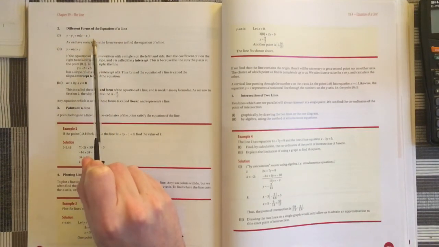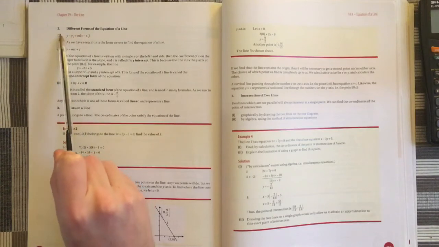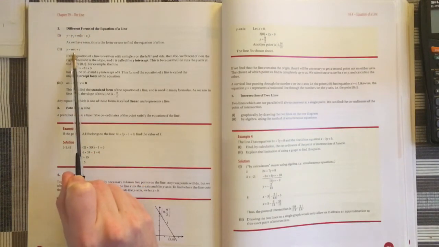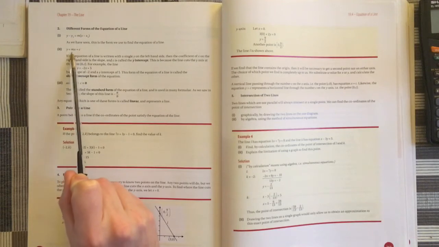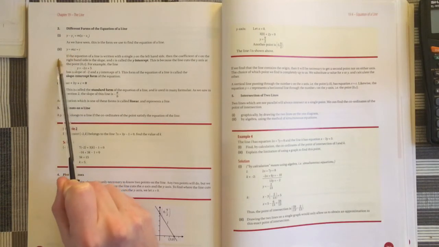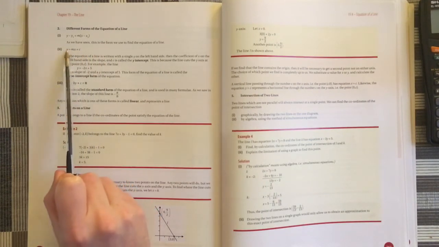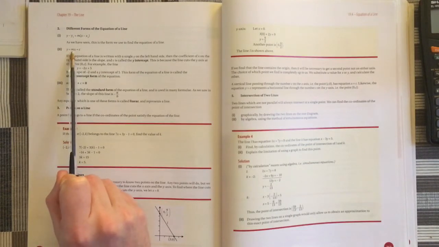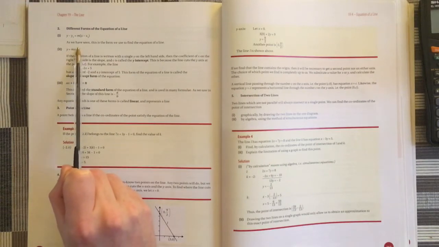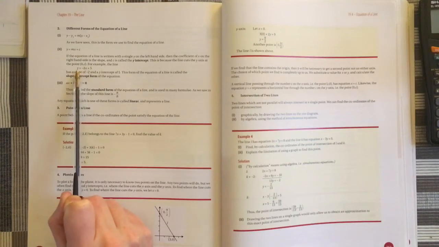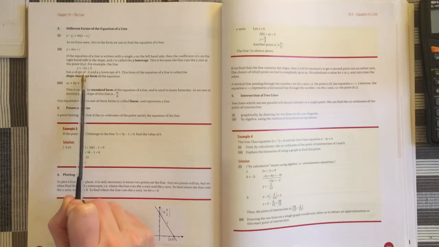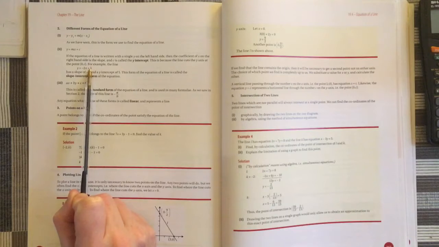So y minus y1, that's the formula we use to get the equation of a line. y equals mx plus c, we use that to get the slope, so we can read off the slope if it's in that form, and also where it crosses the y-axis. So if y is on its own without a coefficient, then whatever is in front of the x is the slope, and it crosses the y-axis at 0, c. So the example they give here is y equals minus 2x plus 5, slope is minus 2, crosses the y-axis at 0, 5.